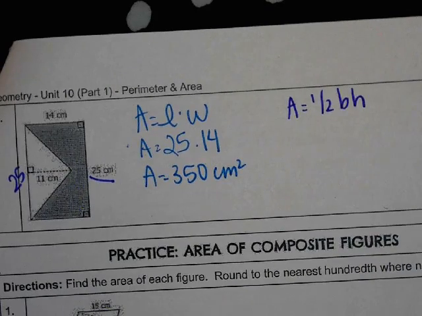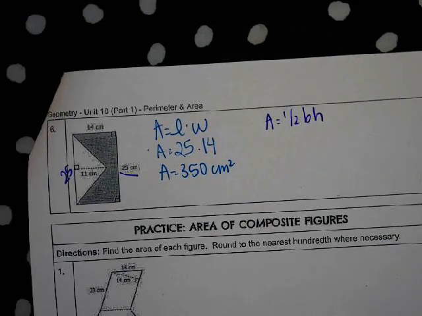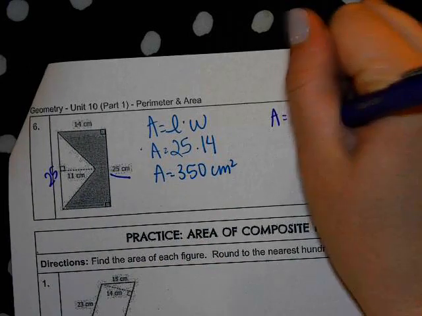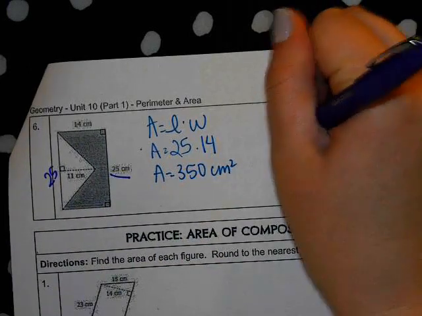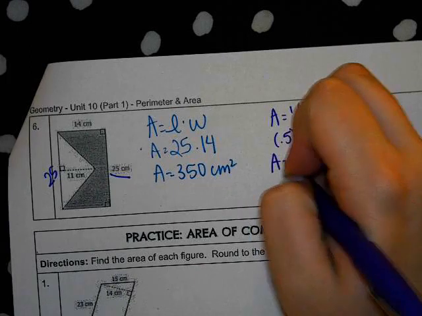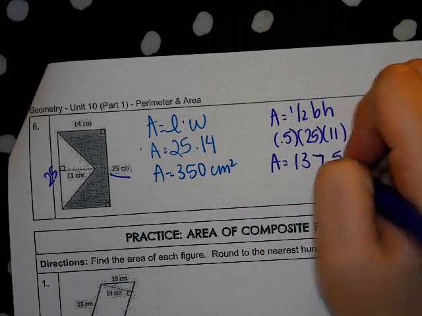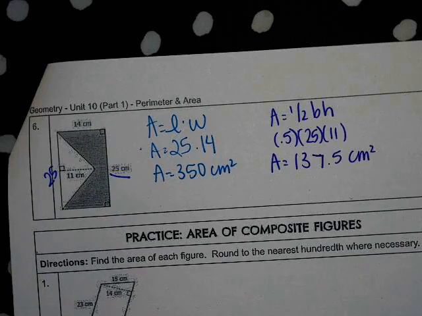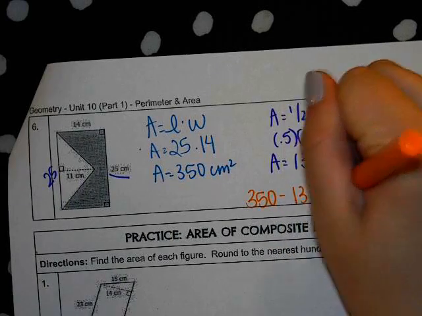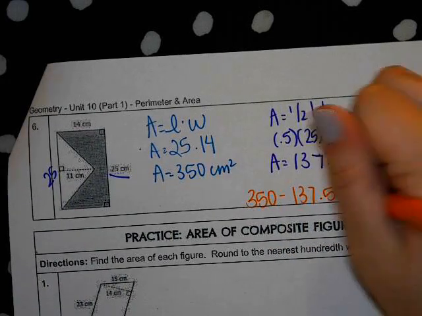Let's see if I can make it all fit. There we go. So I'm just going to plug in what I know. It tells me the height is 11. We just established that my base is 25, and 0.5 is easier to use than 1/2. I'm going to type all of those things in my calculator, and I am left with 137.5 centimeters squared. Now, same as in the one before this, because I am trying to find what is left when I take away that triangle, I am subtracting. So that becomes 350 minus 137.5. When I type that in my calculator, I am left with 212.5 centimeters squared.